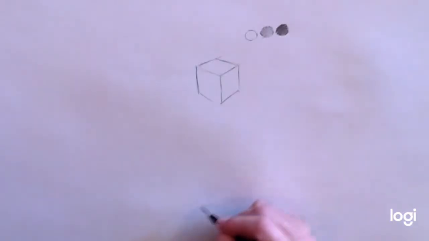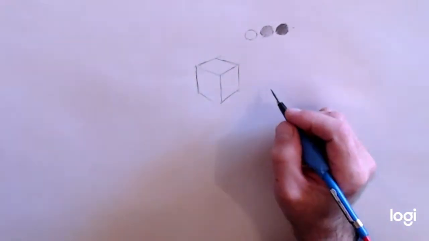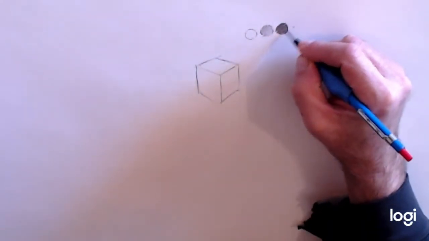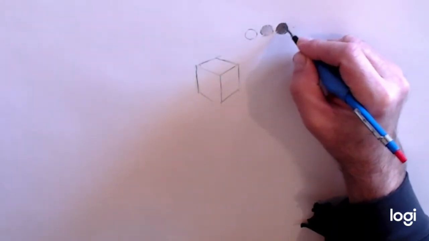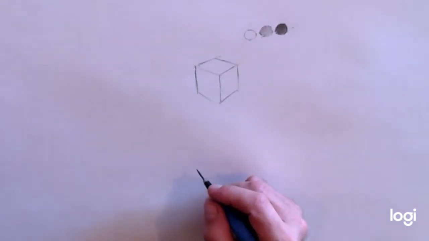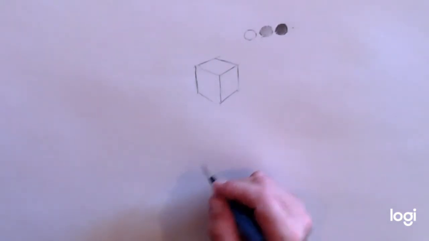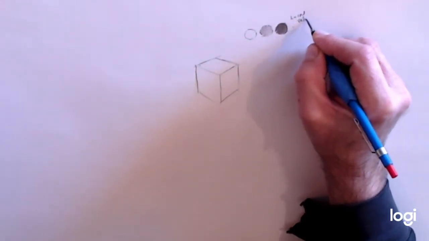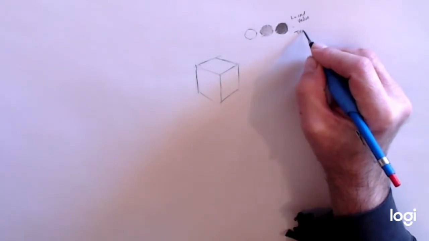there's a value there. The basic lightness and darkness is called value, but the value that you have of the object itself, like the pigmentation of the object, is called its local value or true value.